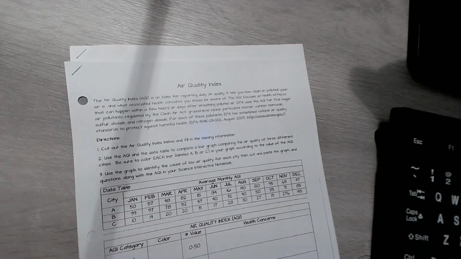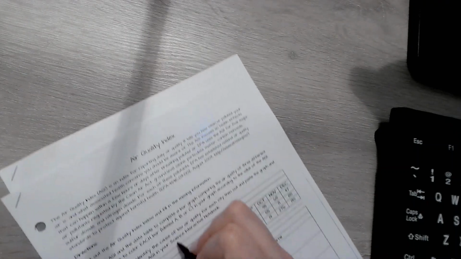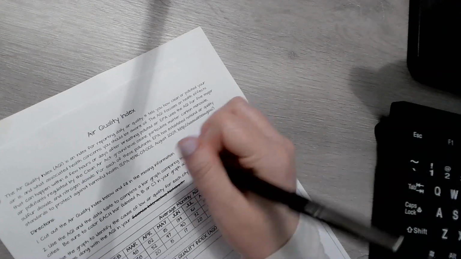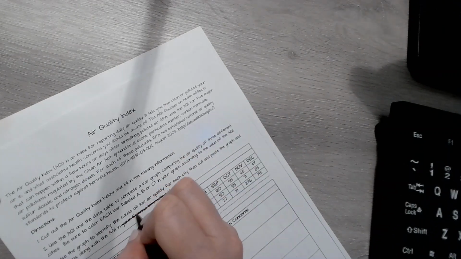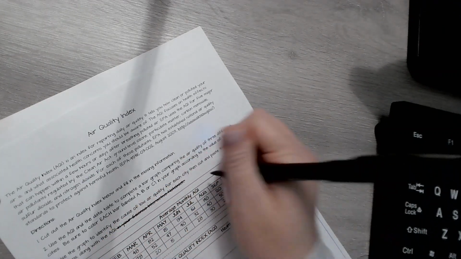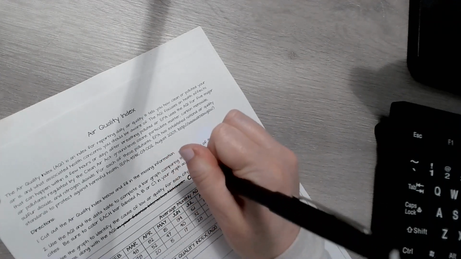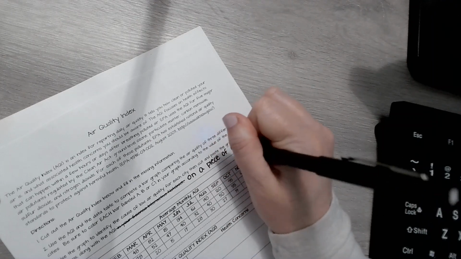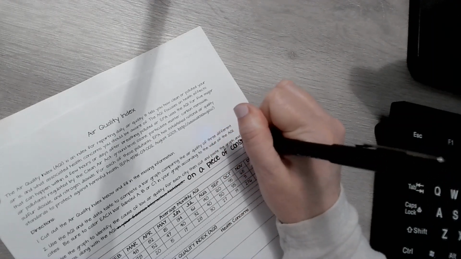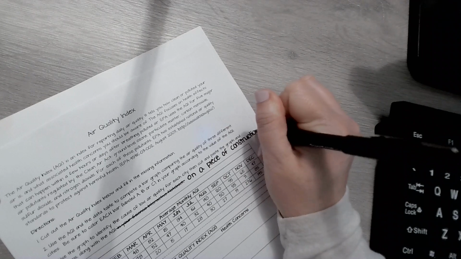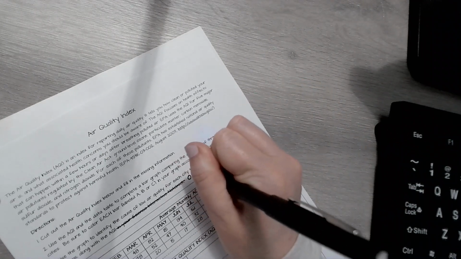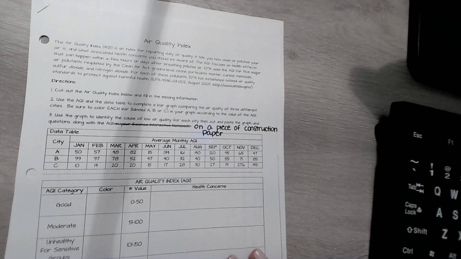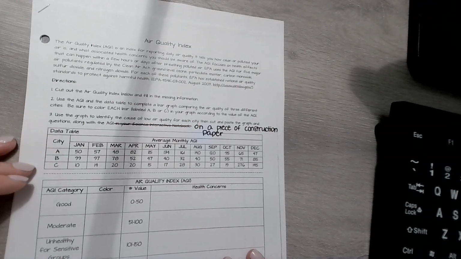So, instead of a Science Interactive Notebook, you are going to do this on a piece of construction paper. Okay, so this is your data table.